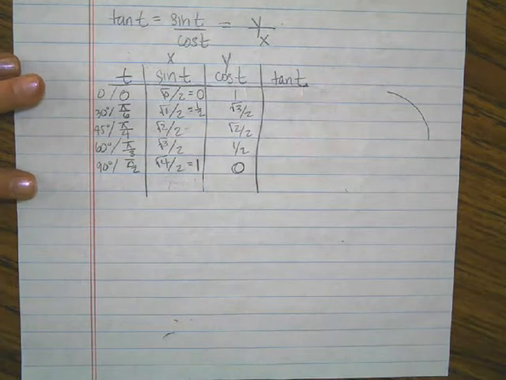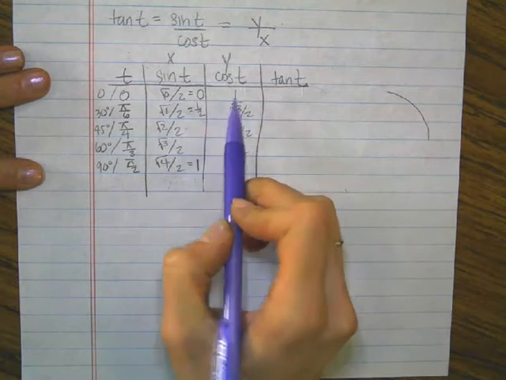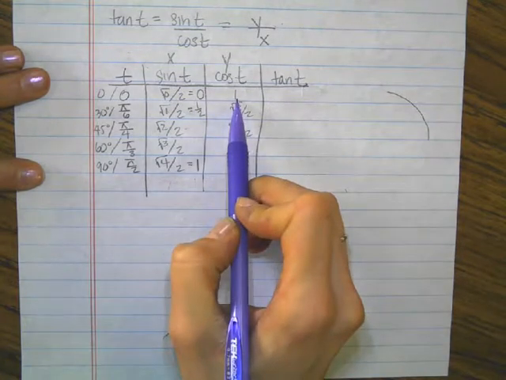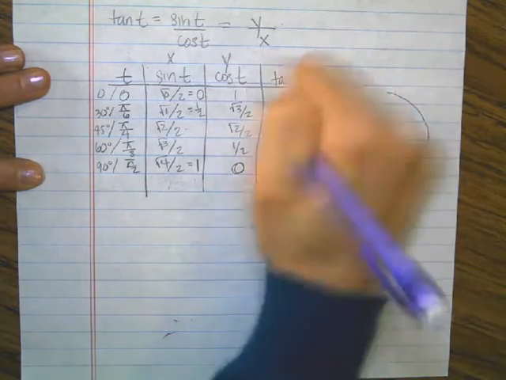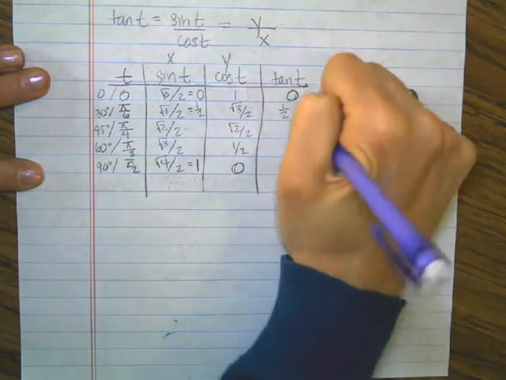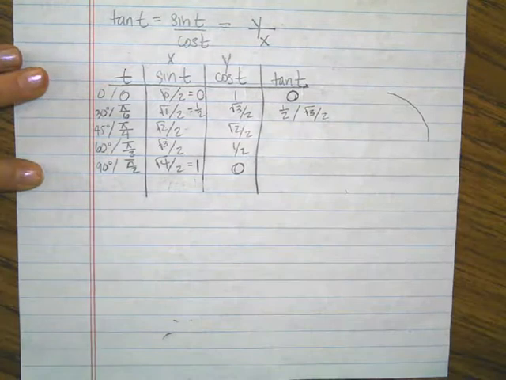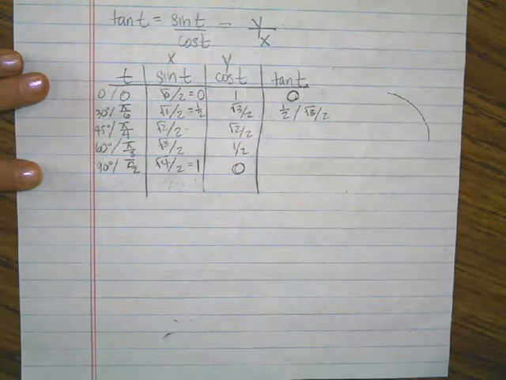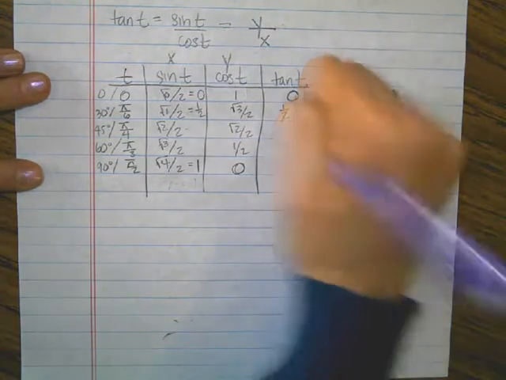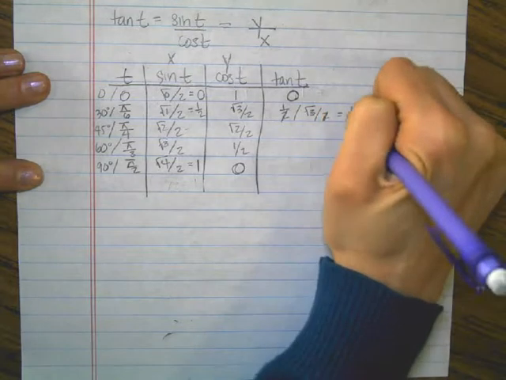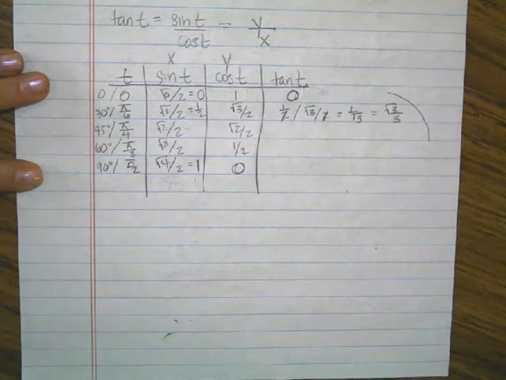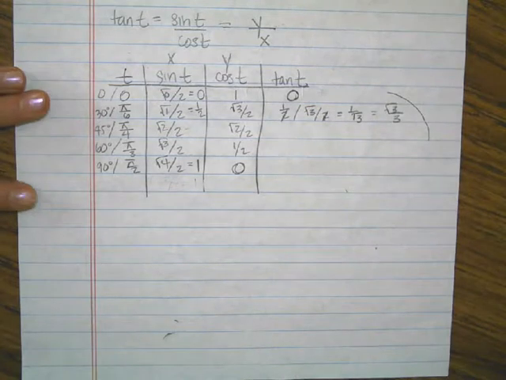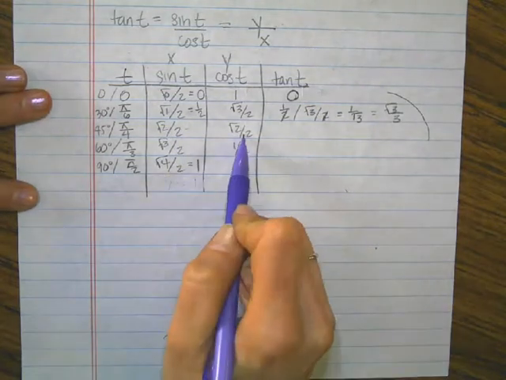And tangent is sine over cosine. So what's 0 over 1? 0. 1/2 over root 3 over 2. What happens to the bottoms of the fractions? They cancel out. So that'd be 1 over root 3, which is root 3 over 3 when you rationalize it. What's the same thing over the same thing going to be?